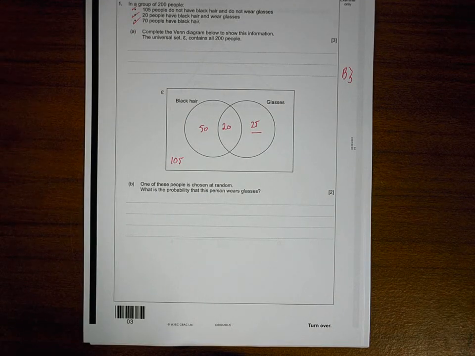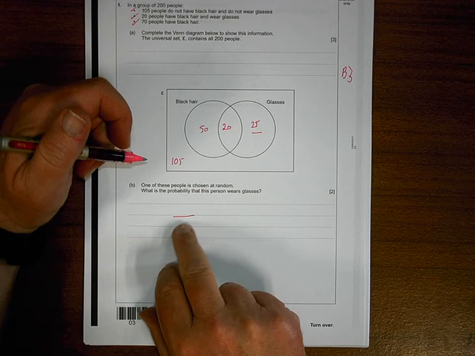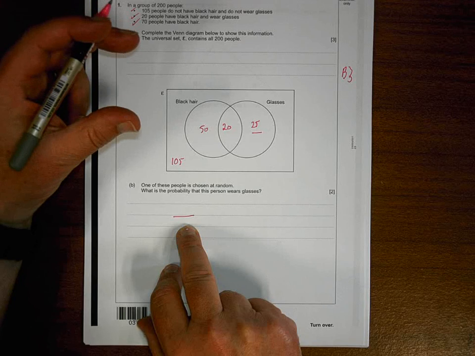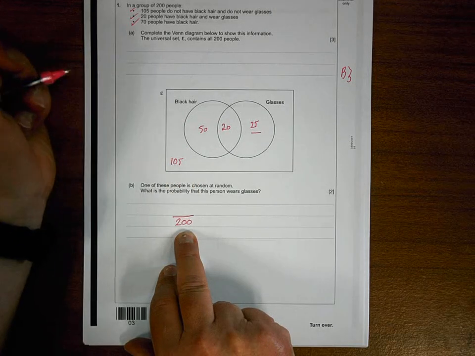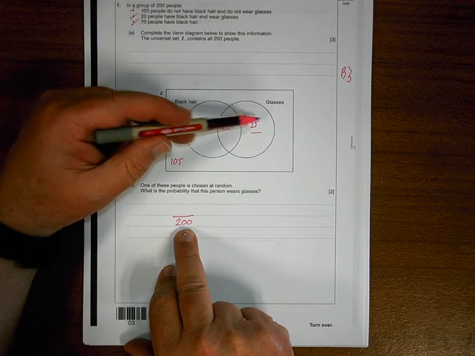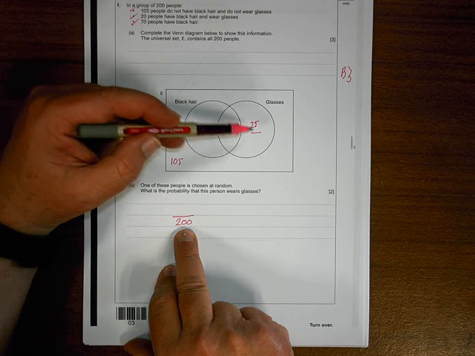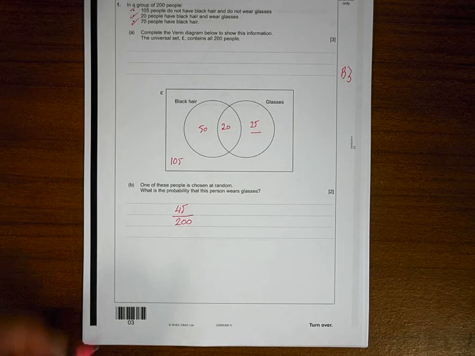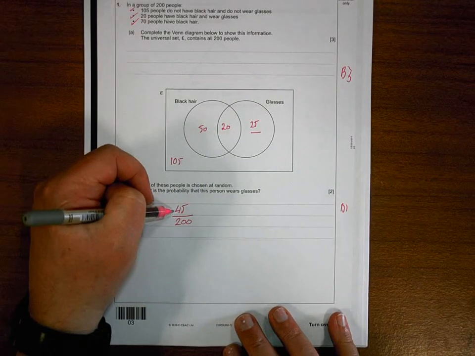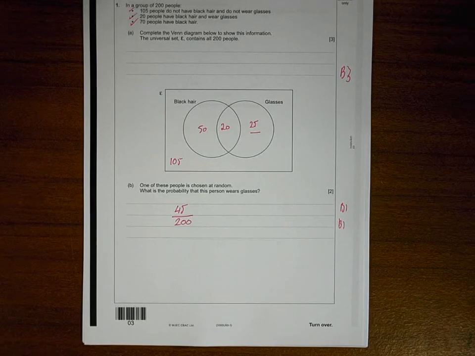One of these people is chosen at random. What is the probability that this person wears glasses? So for a probability, it's a fraction. The number in the denominator, the bottom of the fraction, is what the total possible number of outcomes could be, which in this case is 200. And the number of people wearing glasses is the 20 that wear glasses and have black hair, and those that only wear glasses. So you're looking at 45 out of 200. There'll be 1 mark there for the correct answer on top of the fraction, and 1 mark for the correct answer at the bottom of the fraction.